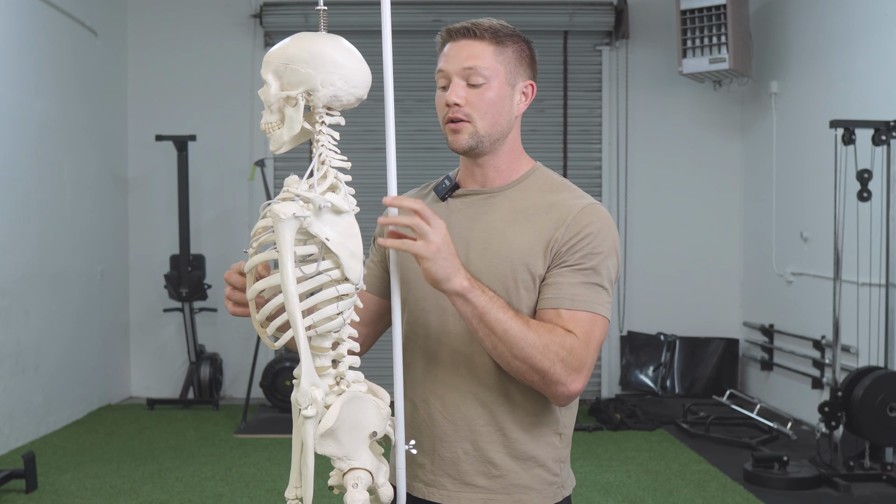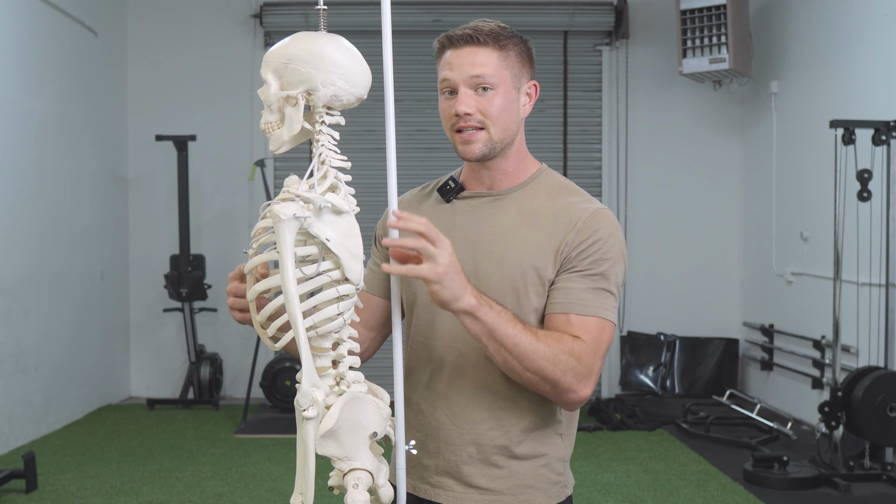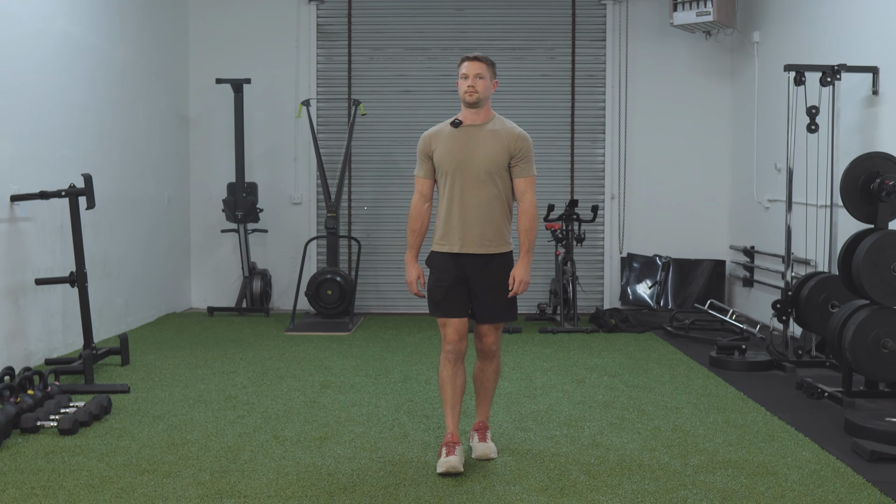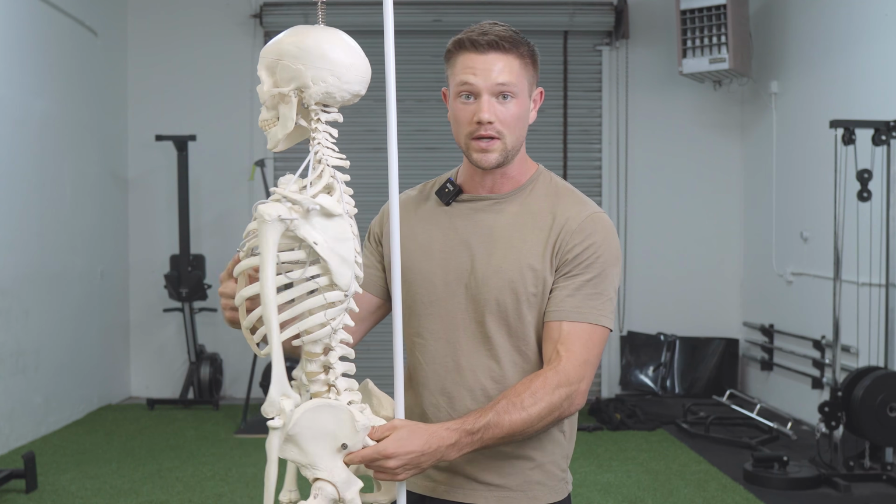People that have significantly restricted thoracic spine mobility oftentimes have very rigid walking patterns where they can't really dissociate their upper and lower body as they should every single step that we take.